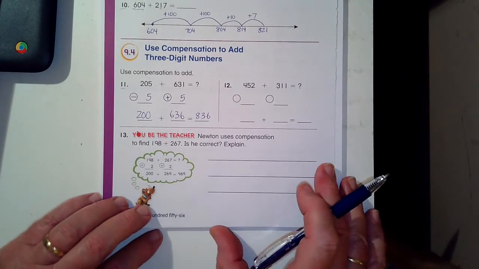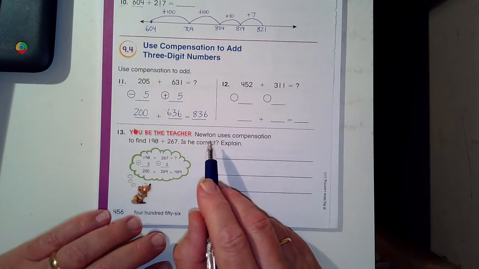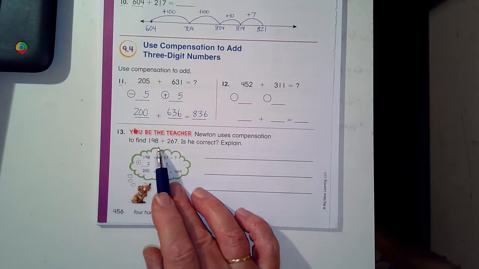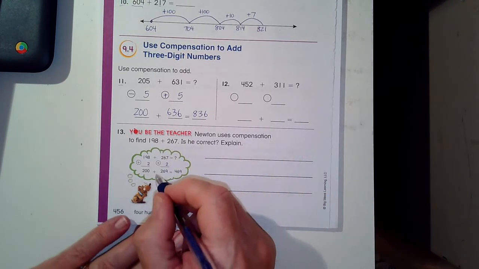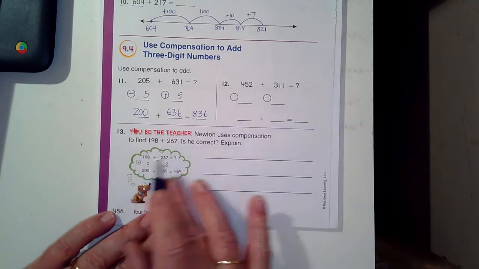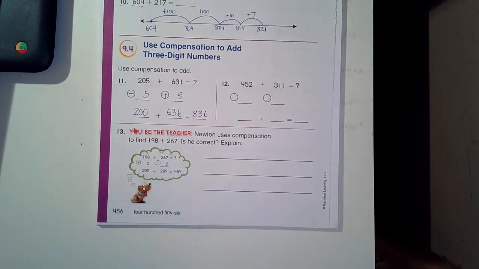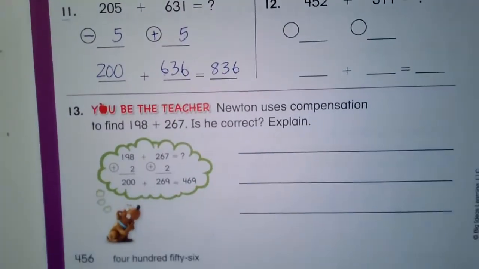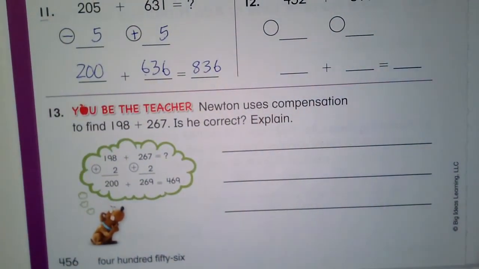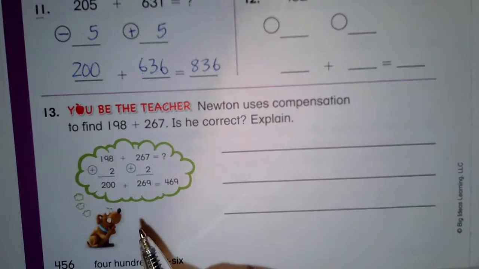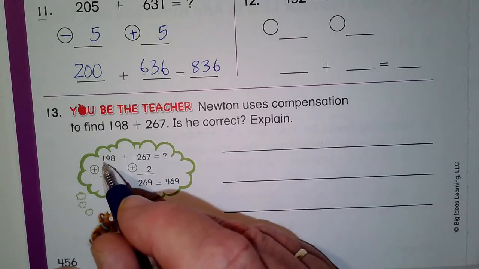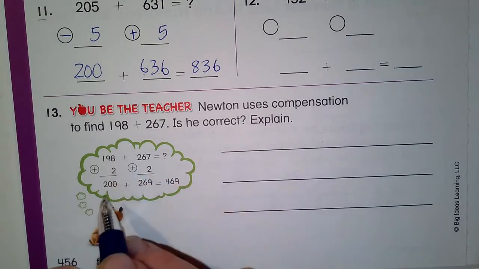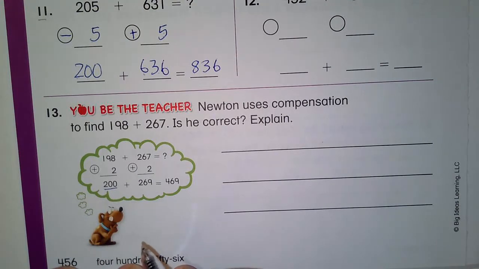Then it says Newton uses compensation to find 198 plus 267. If he does the problem like this, let me try to zoom in. So it says he does the problem like this. And he adds 2 to the 198 to become 200.